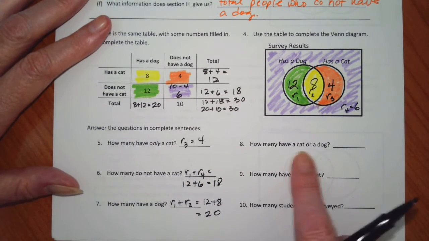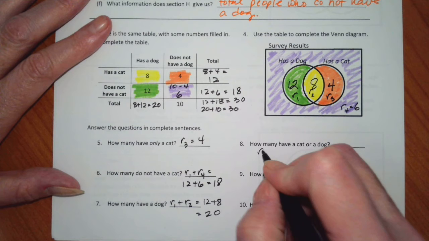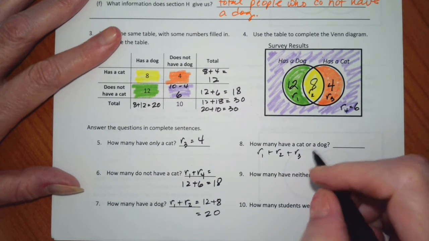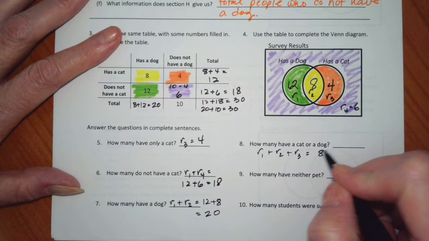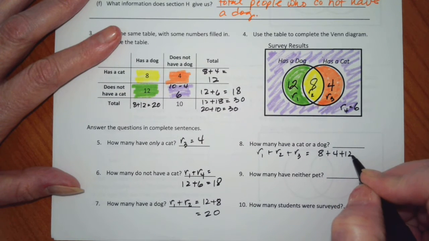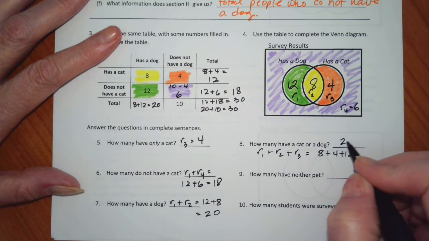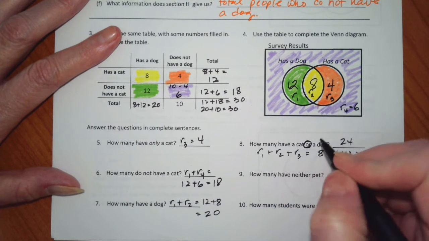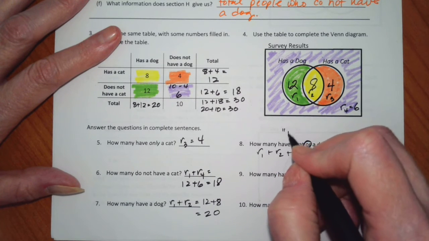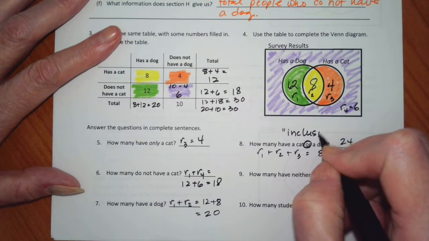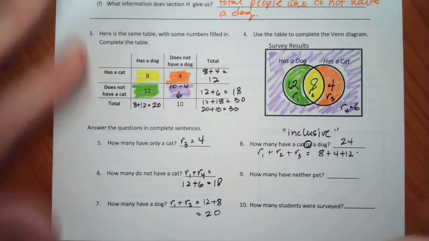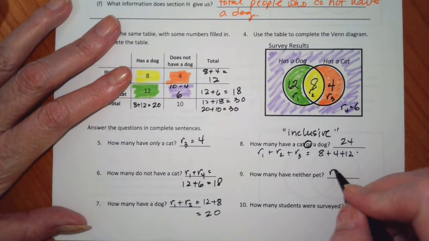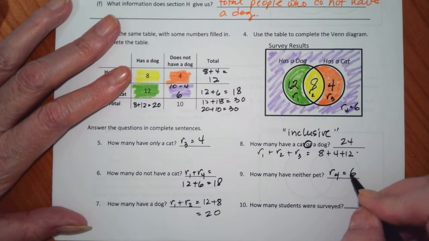How many have a cat or a dog? That's going to be R1 plus R2 plus R3. So that's going to be 8 plus 4 plus 12, which gives you 24. And of course, the key word here is or. And again, we're going to use this as the inclusive or. How many have neither pet? That is going to be R4, which is 6.